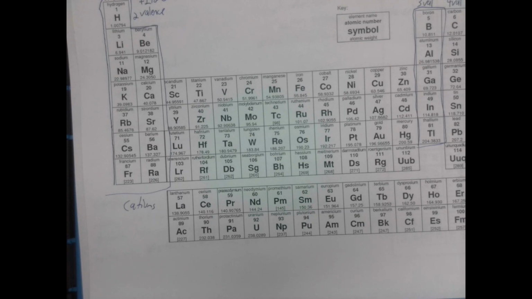Lots of questions are of the form: which of the following has the largest atomic radius? Which of the following has the highest first ionization energy? Order the following in order of decreasing atomic radii.